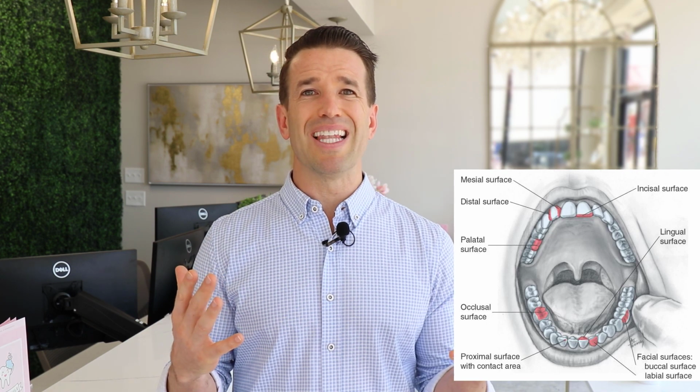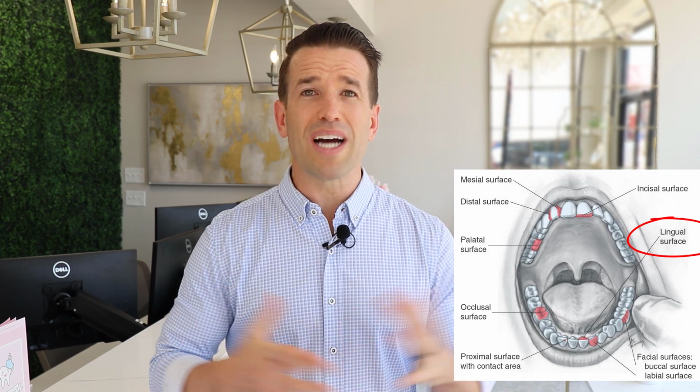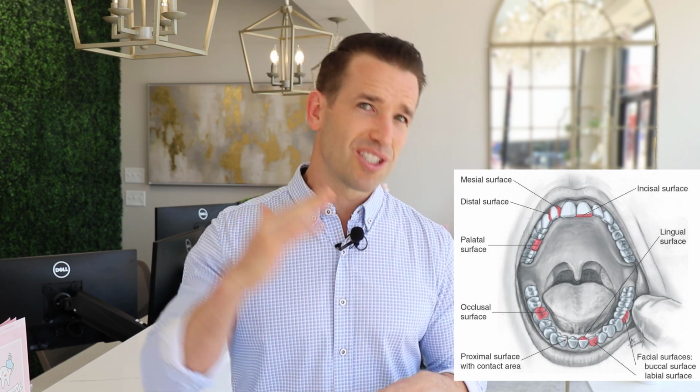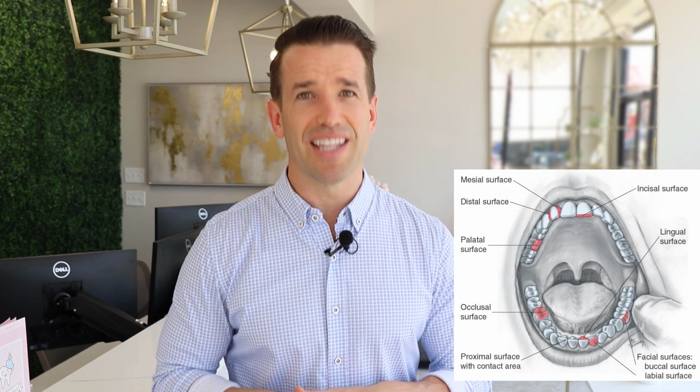What's the inside surface called? The inside surface is most of the time called the lingual surface. Why is it called the lingual surface? Because the lingual is the tongue, so it's the inner portion here of the teeth. So all the portions on the inside of the teeth are called the lingual surface.